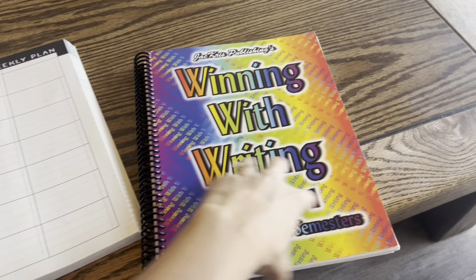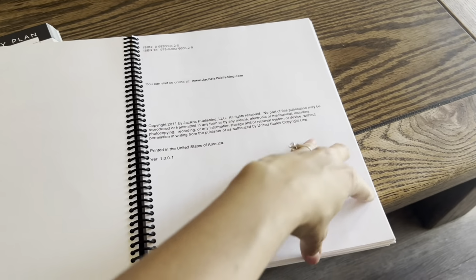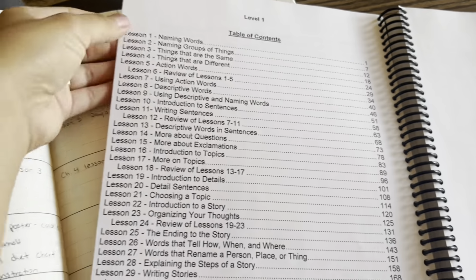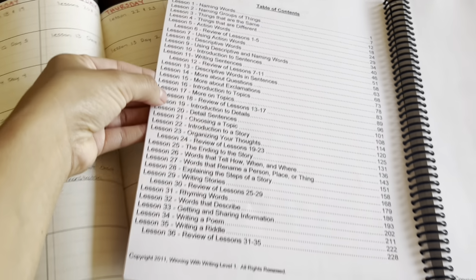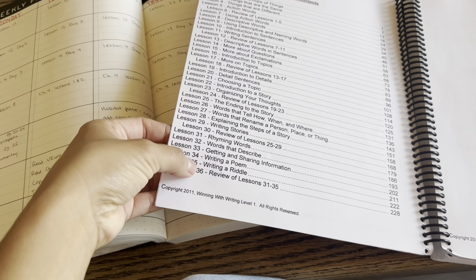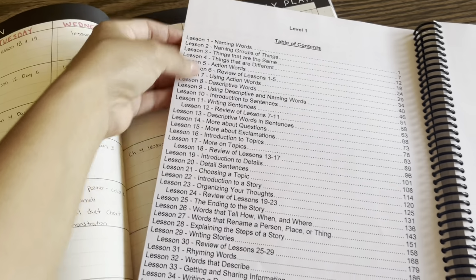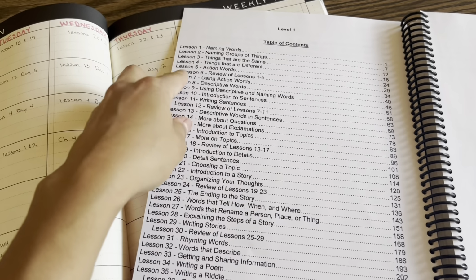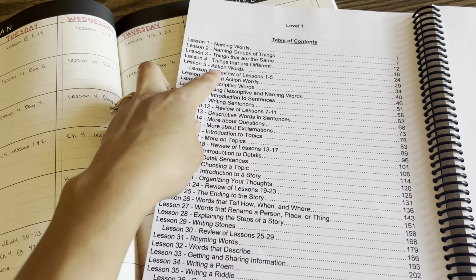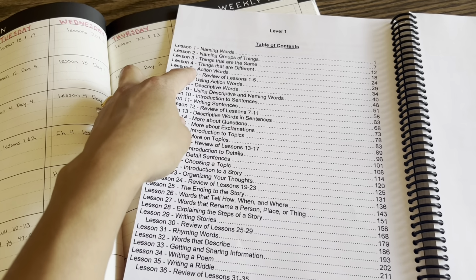Let's see writing, how this one's set up. If you notice the table of contents, lesson 1 will last 5 days, and it will go on to 36 weeks total. That will equal the 180 days of the year. So we should be on lesson 5. However, like I said, we're behind.